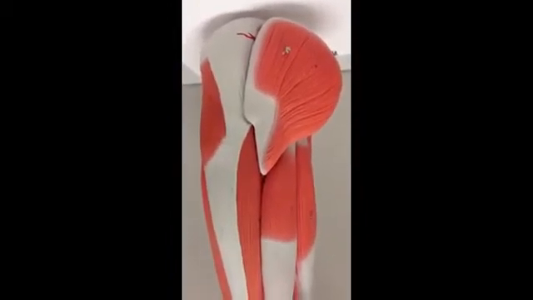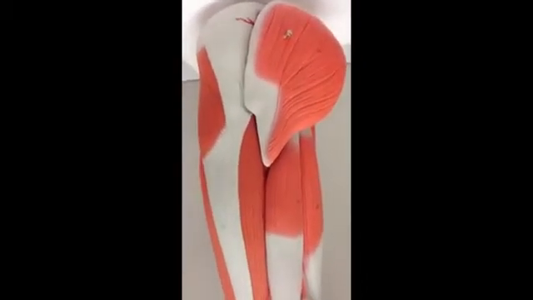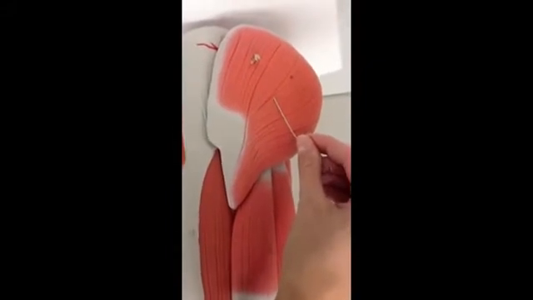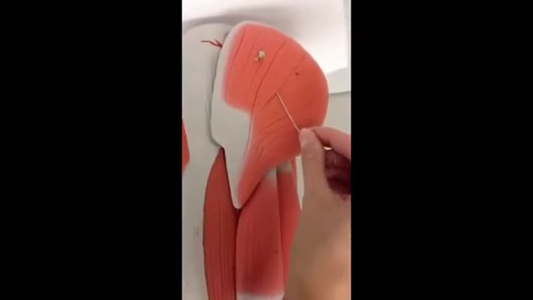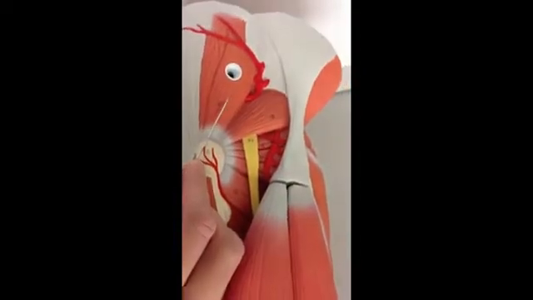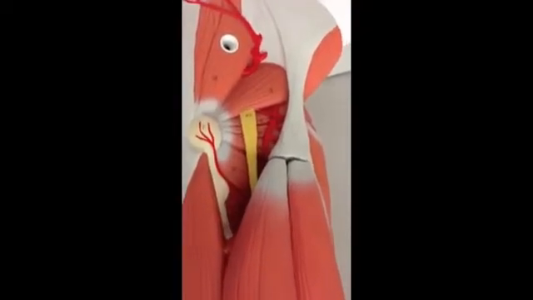Here is the lower extremity muscular anatomy. This first muscle right here is the Gluteus Maximus. If I take this layer off, right here we have the Gluteus Medius. If I was able to peel that back, underneath we would have the Gluteus Minimus, but on this model we cannot show that.